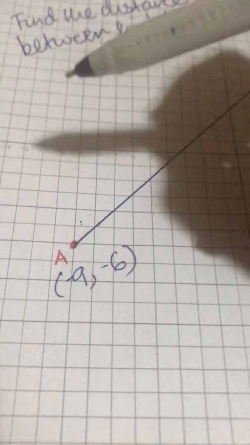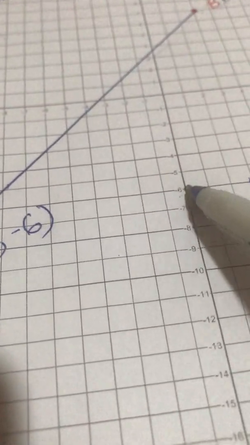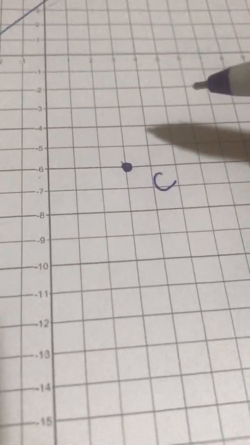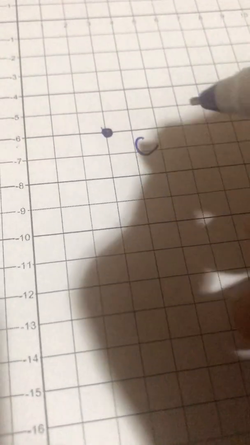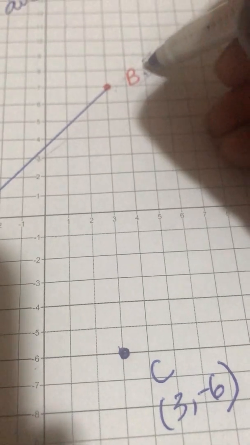How do I know? From here, I went to -9. From here, I'm going to -6. That's how I labeled A. Now let's label C. C will be 3, -6. And then let's label B, 3, 7.